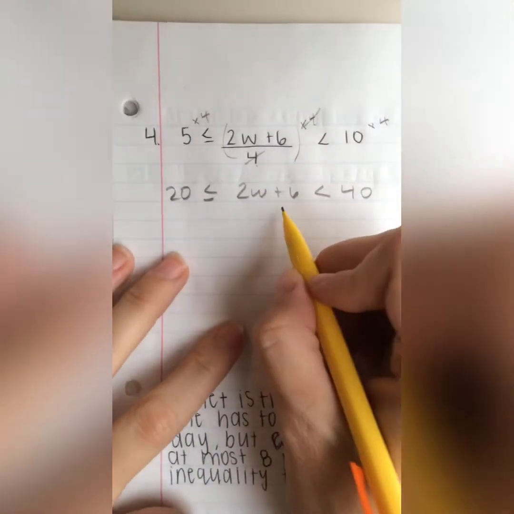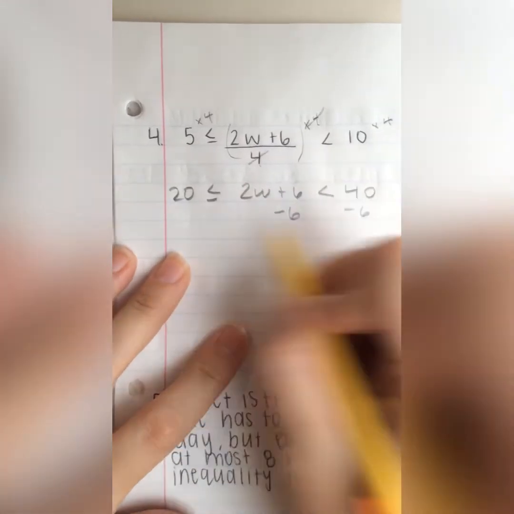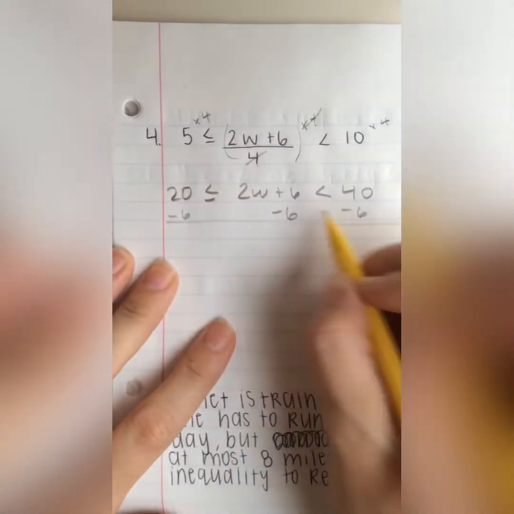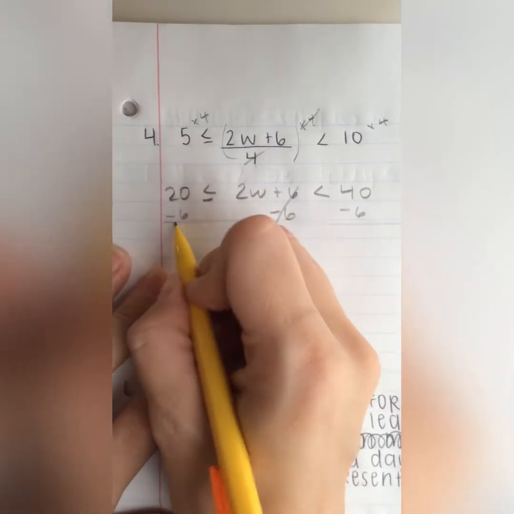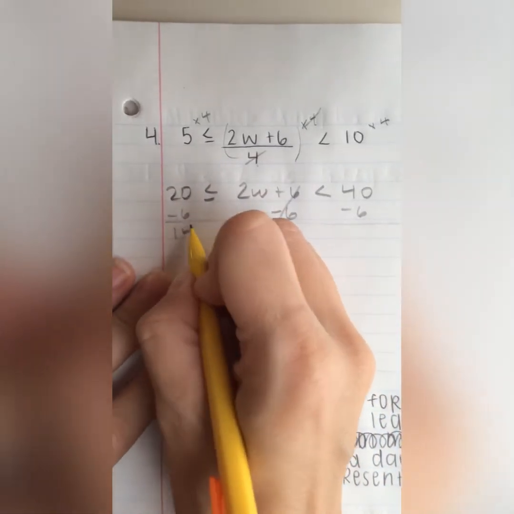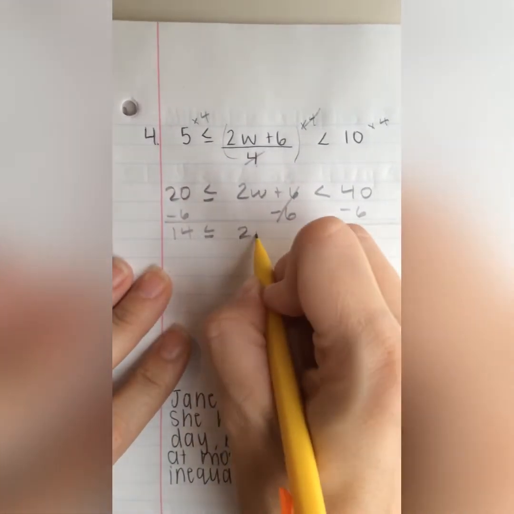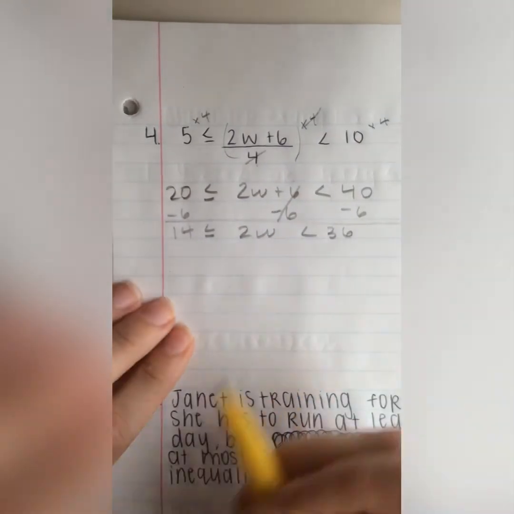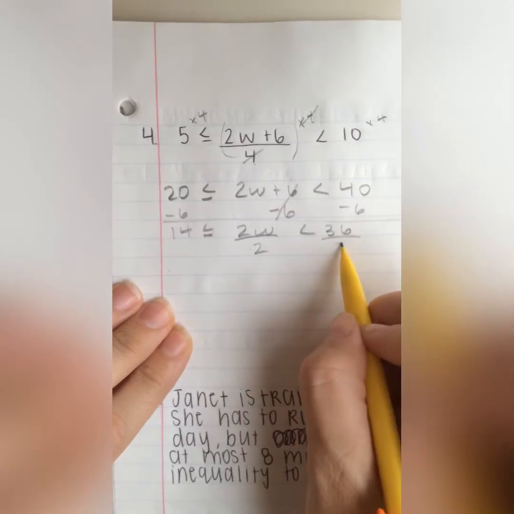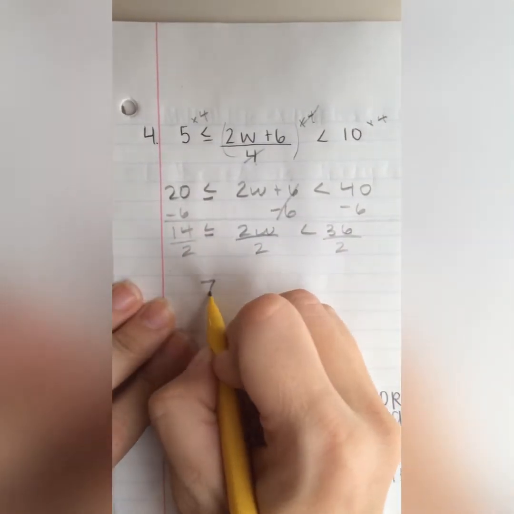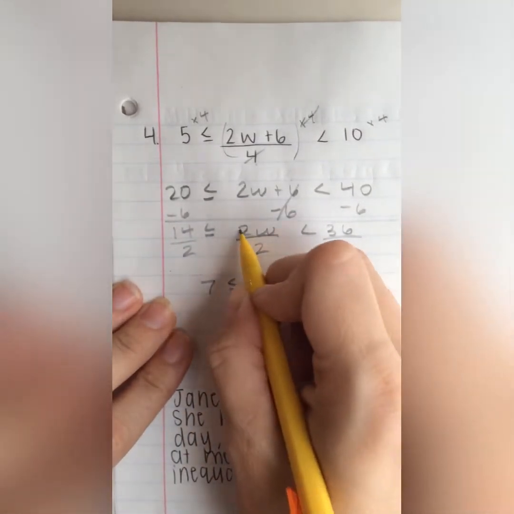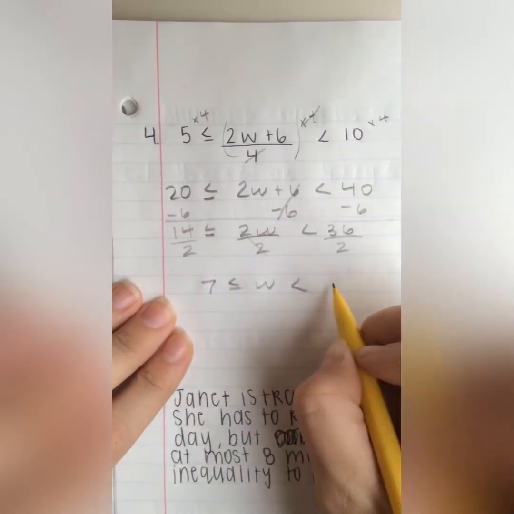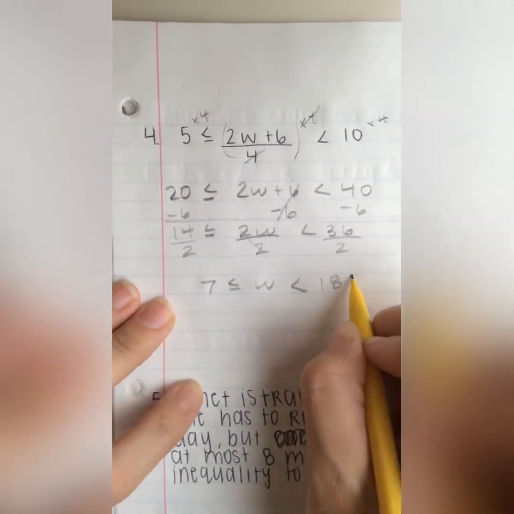All right. Moving on, we're going to subtract 6 from all 3 sides. 20 minus 6 gives us 14, and 40 minus 6 is 36. Divide everything by 2, and we get 7 is less than or equal to w, which is less than 18.